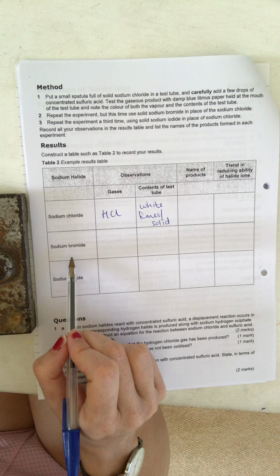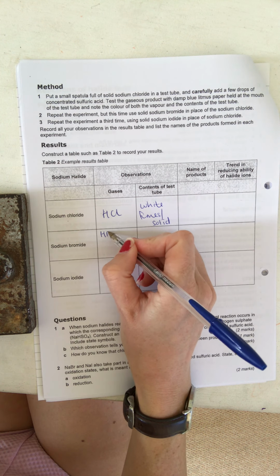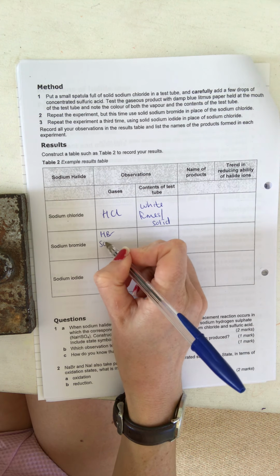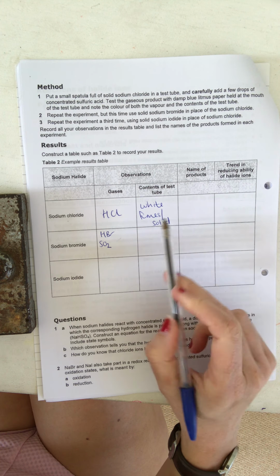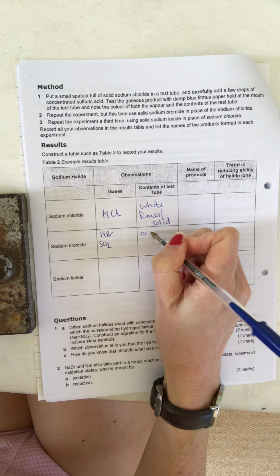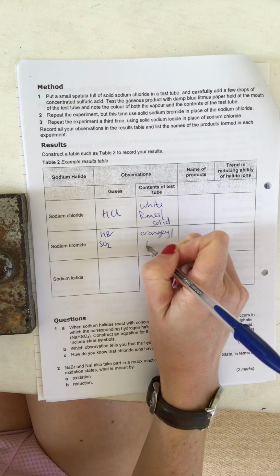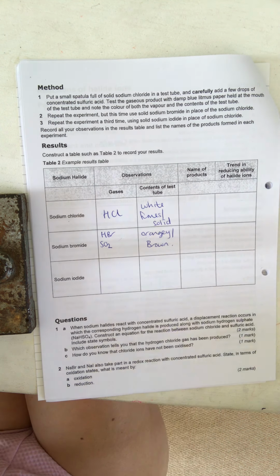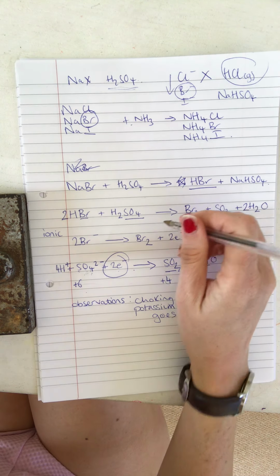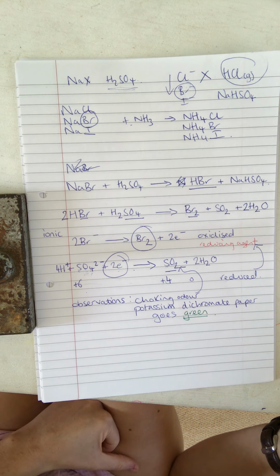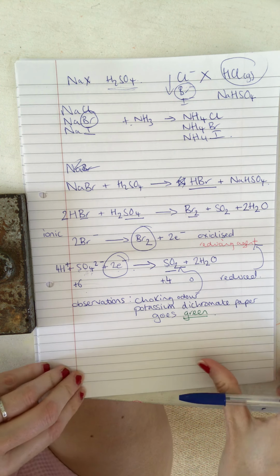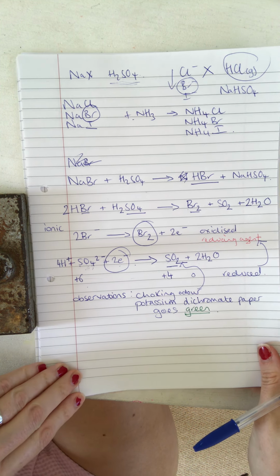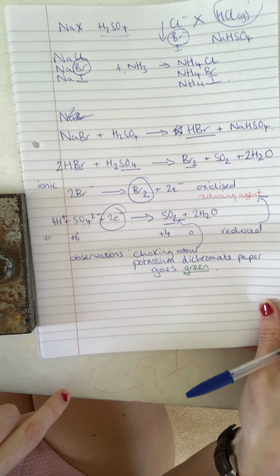Sodium bromide, you would have HBr. You would also have some SO2. Contents of the test tube, you might see kind of orangey brown, and that is from the fact that we're making some bromine.